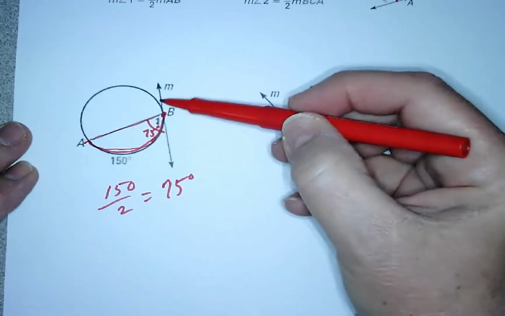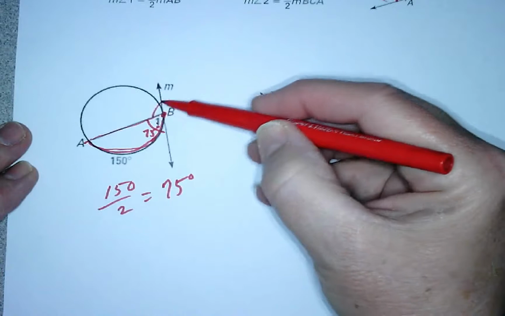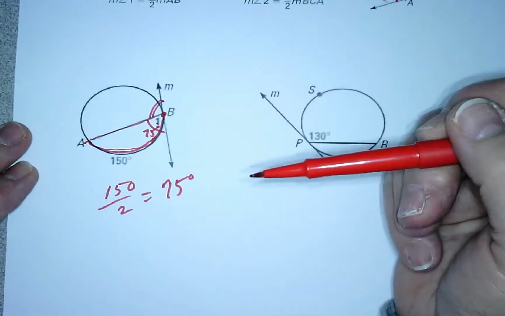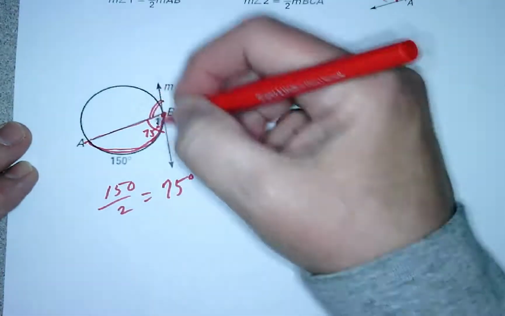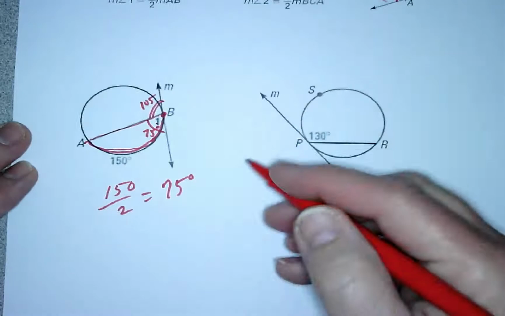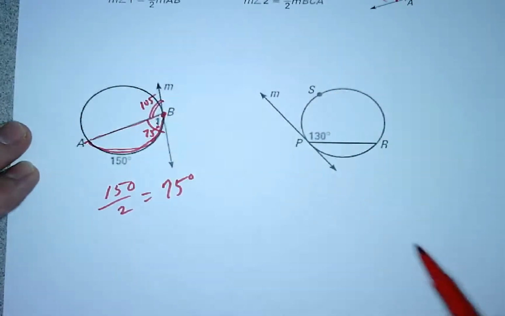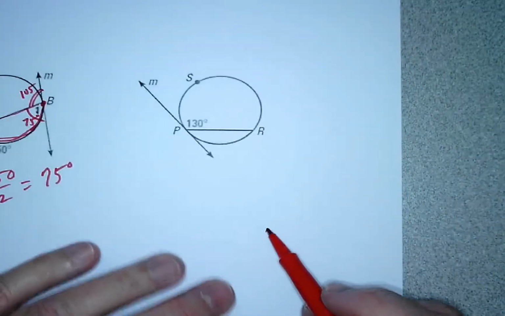And the cool thing here is this angle 75 and this one are a linear pair. So if I know one, I know the other one. So if that's 75, this is 105. And I can tell that from the arc that it goes with also.